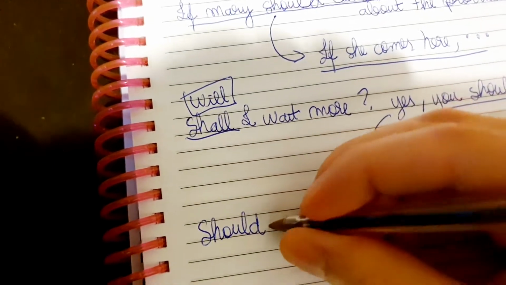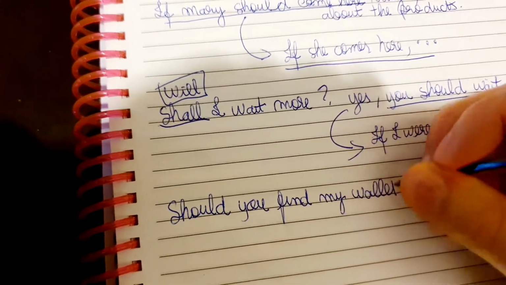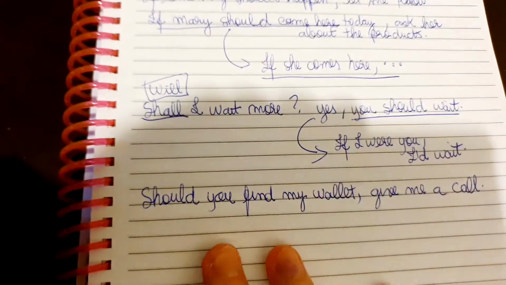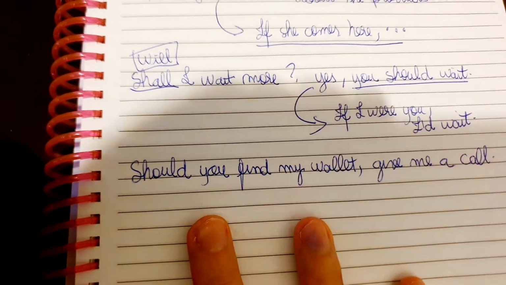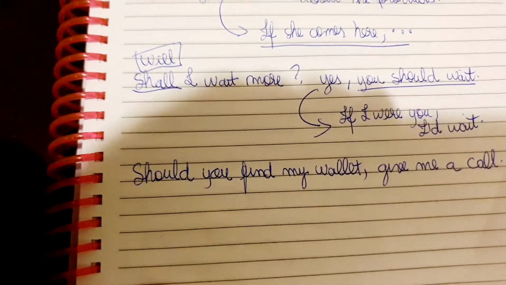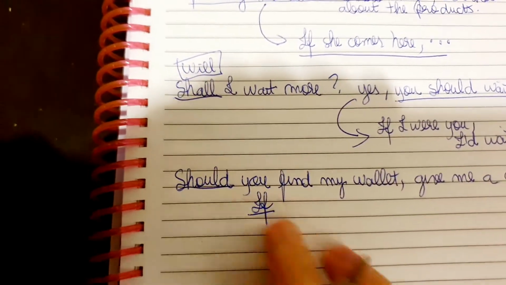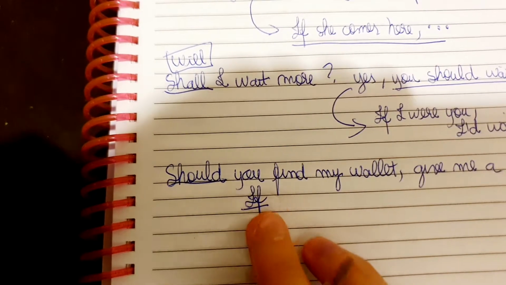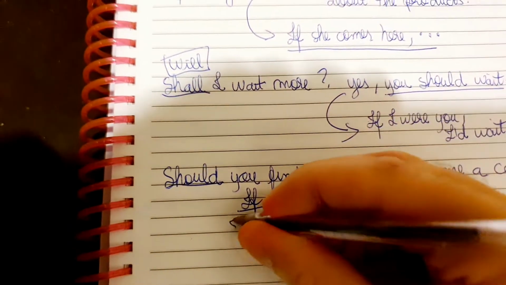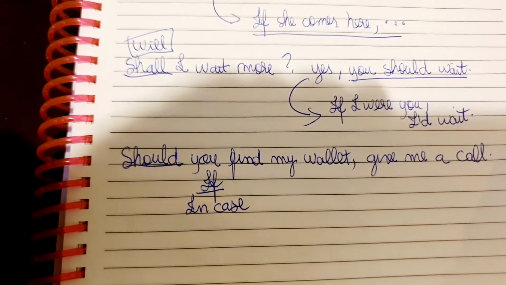Should you find my wallet, give me a call. For example, I lost my wallet, and then I go to the lost and found and say, should you find my wallet, please give me a call. Or, if you find my wallet. So should here has the same meaning as the if particle, right? It's like a conditional sentence. In case, just in case you find my wallet, please give me a call. Okay?